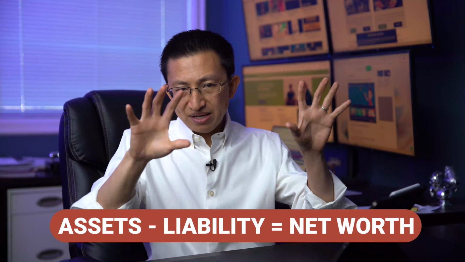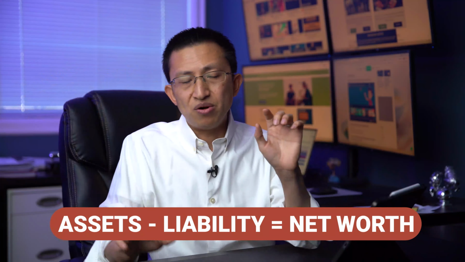For example, and we talked about this, assets minus liabilities equals your net worth. So if you were to reduce your liability, your net worth does what? It goes up. Similarly, if you keep your liability, your debt, the same, but your asset value has gone up, then what happens to your net worth? It goes up, right? So pretty simple. You want to build your net worth, and you can do it in those two ways.